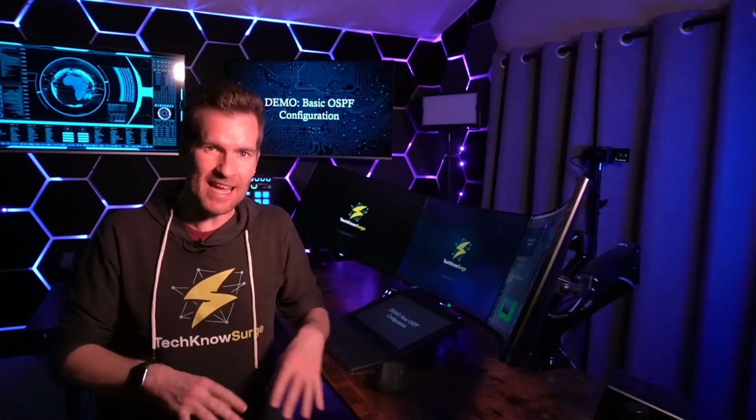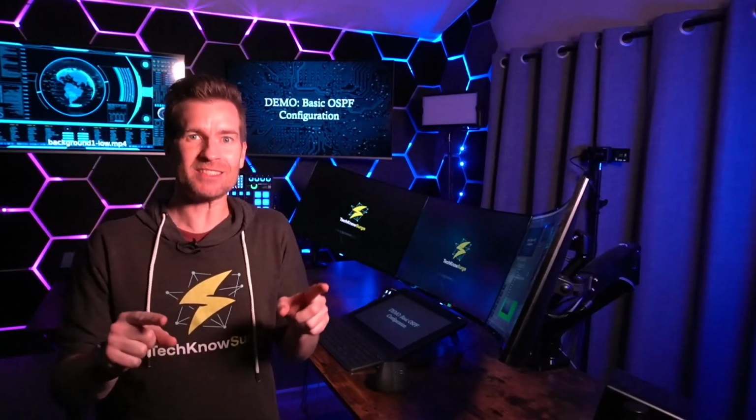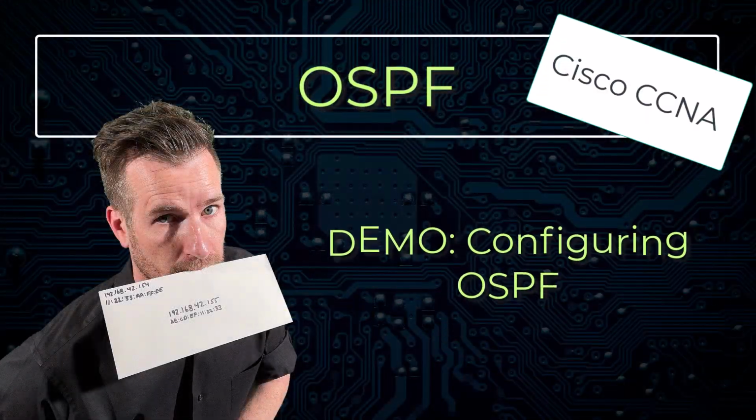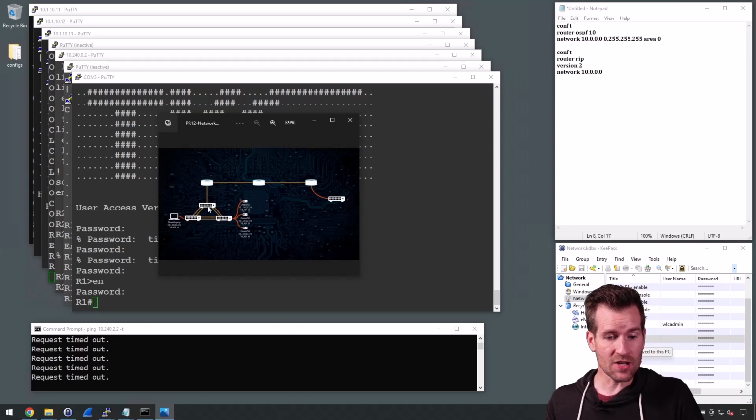All right, TechKnowSurge, should we get these configurations onto our devices now and get our topology going? So I'm excited about actually getting those WAN connections all communicating, and so for us to be able to communicate across our whole network. Okay, we're using the same topology here.